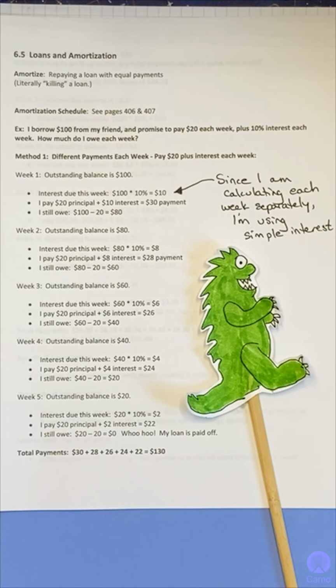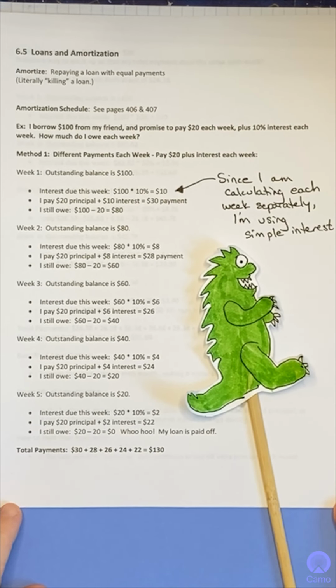Woohoo! And welcome to 6.5 Loans and Amortization. We're going to start off this section with a brand new word, amortize. Amortize comes from the word to kill, and it is literally a killing off a loan, or repaying a loan with equal payments. It would seem like that would not be a hard thing to do, but it's actually a pretty complicated situation to set up.